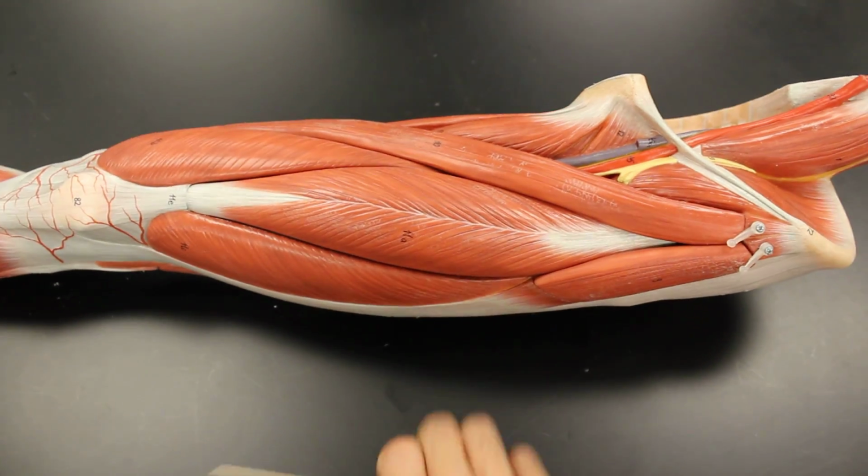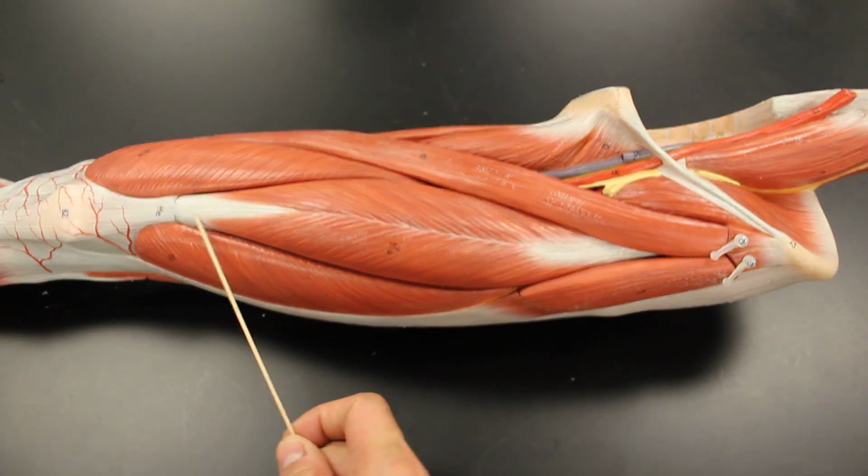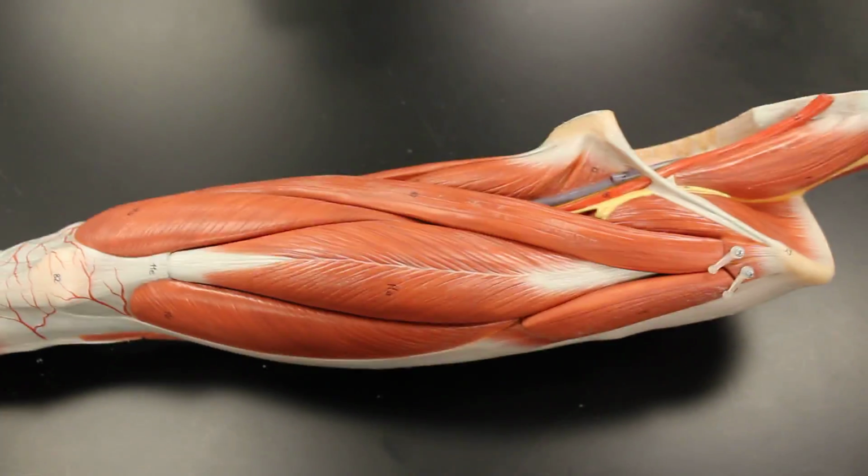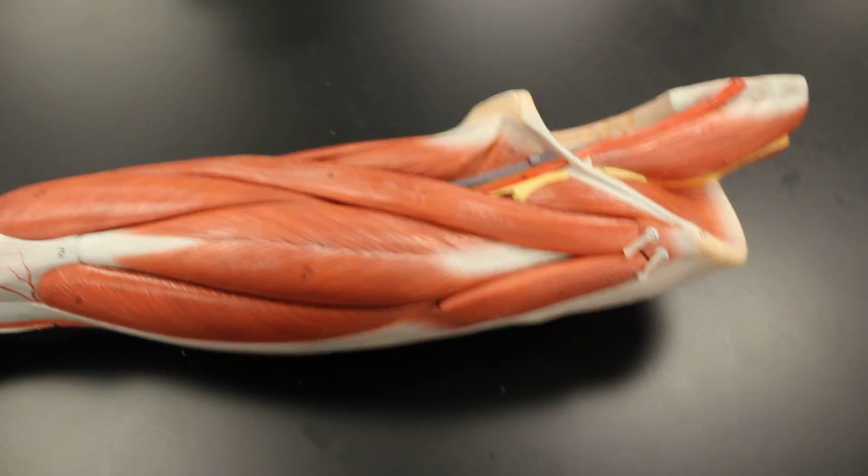Alright, here we go again for the anterior side of the thigh now. This is again the lower extremity. As you can see, we're using the Somso model. But now we're going to take a look at the anterior thigh muscles. We're only going to consider two of them.